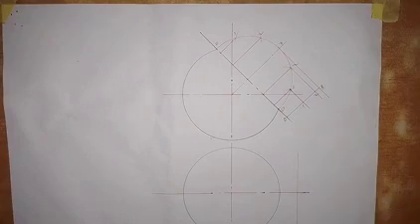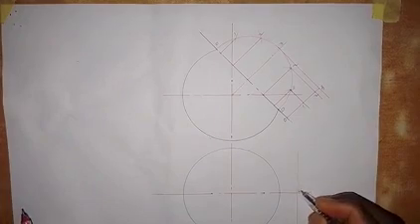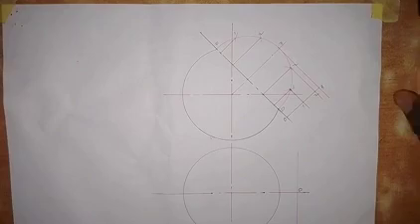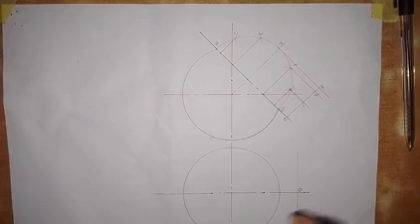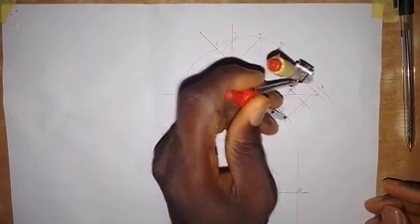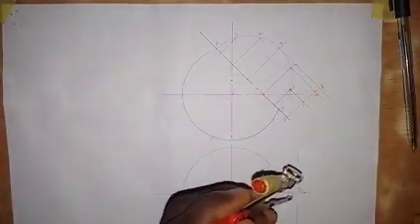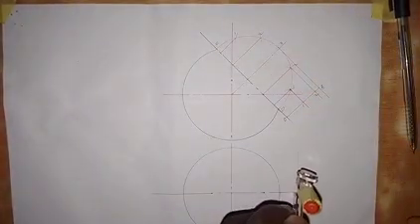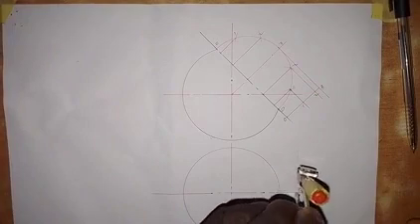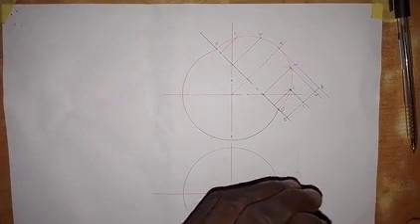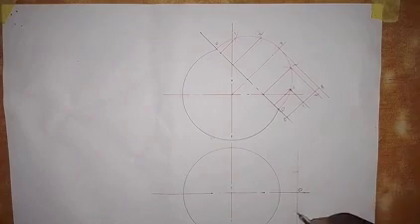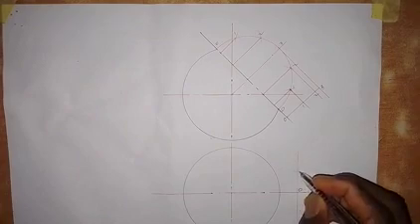So with this vertical line that I drew, this point here is 0.0, so this is 0.0 here. Then I need to locate the other points, that is 0.1, 0.2, and 0.3. So I put the point of my compass here, extend it to 0.1 here. Then I'll put it at 0.0 here. So I make an arc up this line and also down the line. So this is 1 and this is 1.